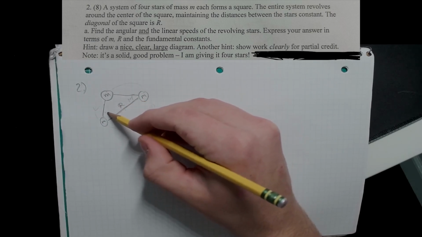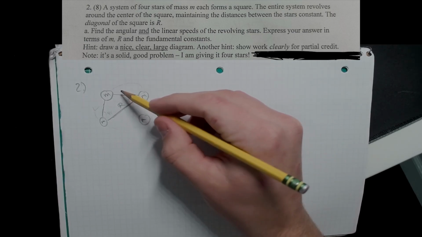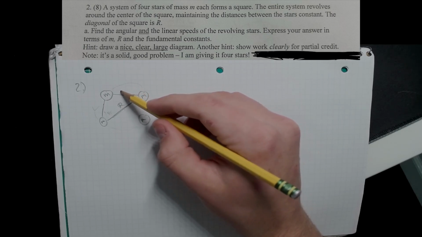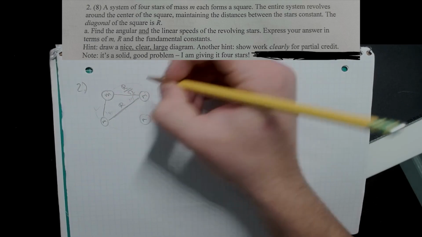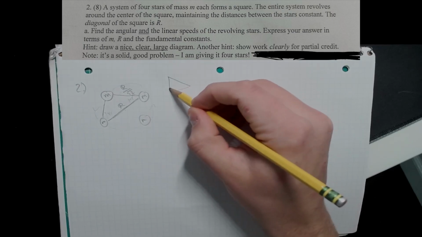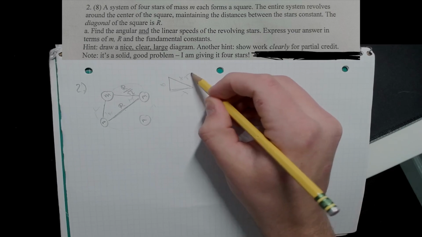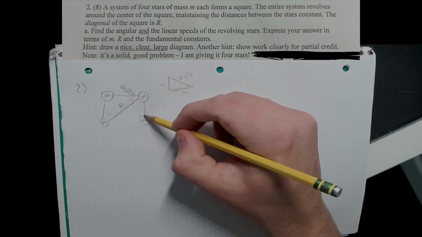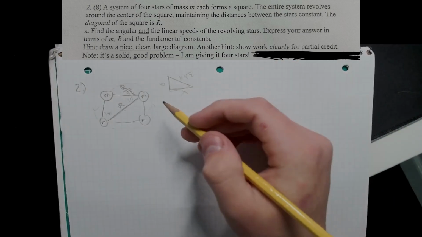So these sides are going to be r divided by square root of 2, because that's a 45-45-90 triangle, where the hypotenuse is x square root of 2. So just divide by square root of 2 to get the side lengths. Voila, just like that. Now, moving on.